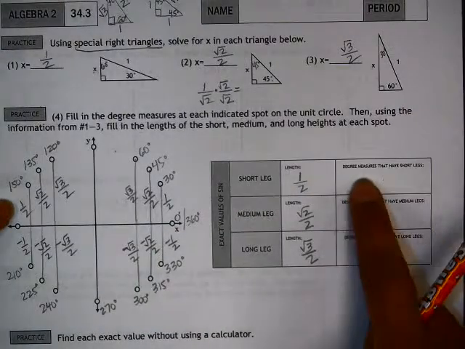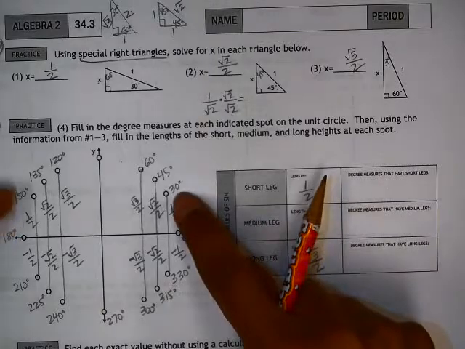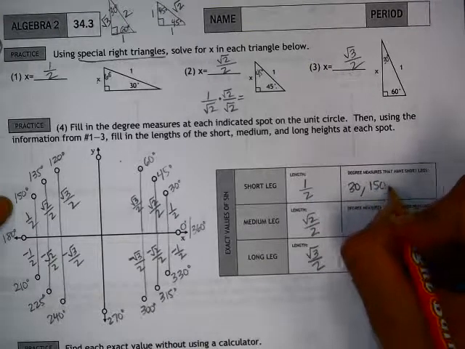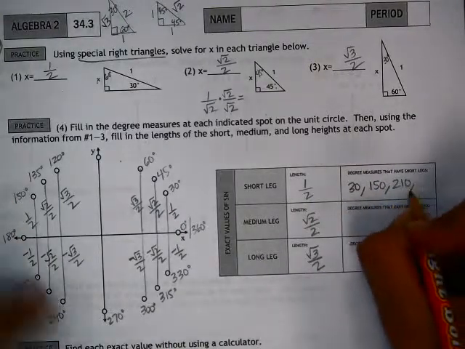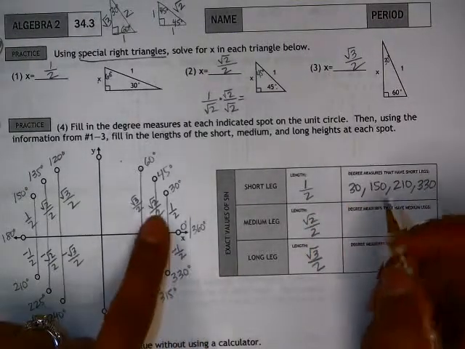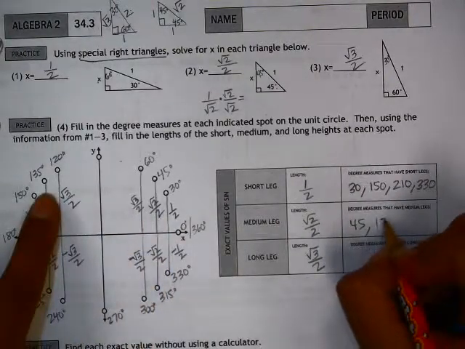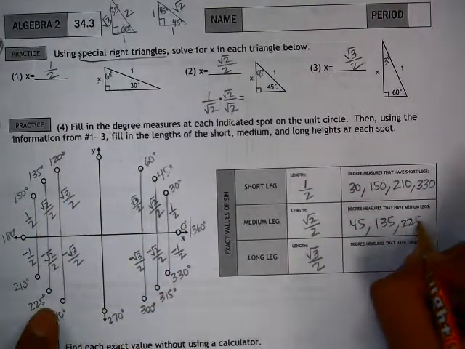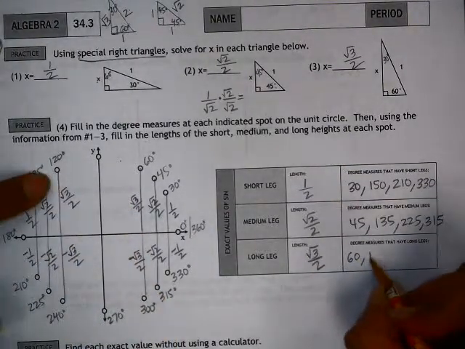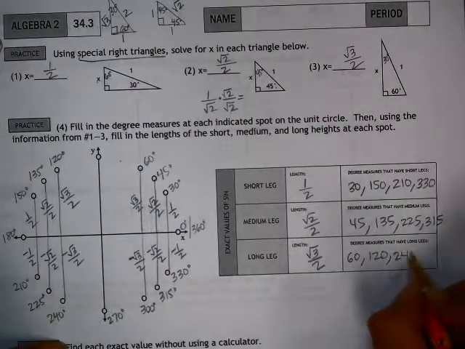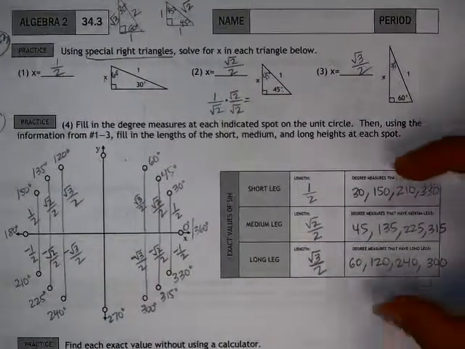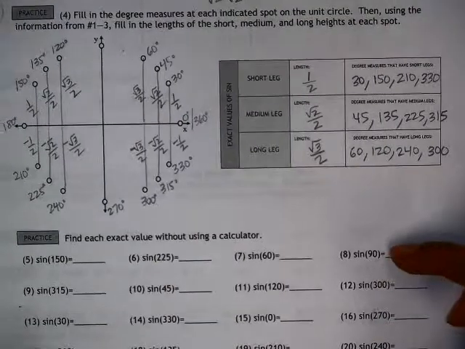The degree measures that have short legs are these 4 here, so 30 degrees, 150 degrees, 210 degrees, and 330 degrees. The degree measures that have medium legs, 45 degrees, 135, 225, and 315. And the longest legs are at 60 degrees, 120, 240, and 300. We're going to be using this table in problems 5 through 20.